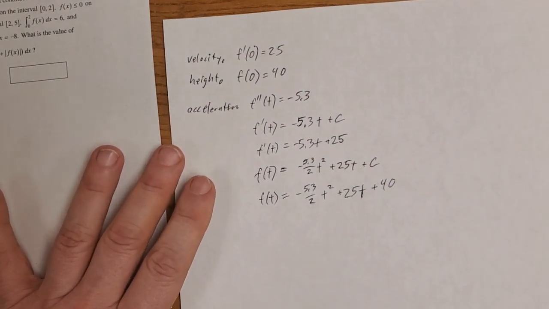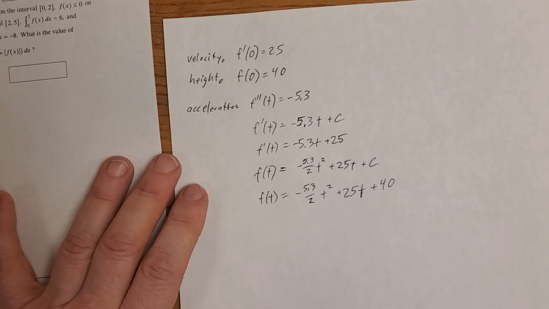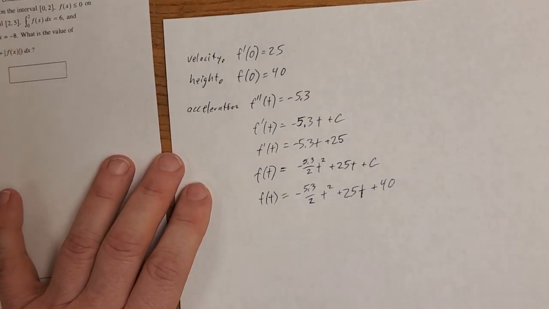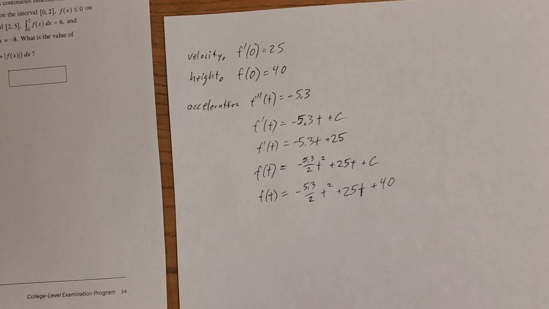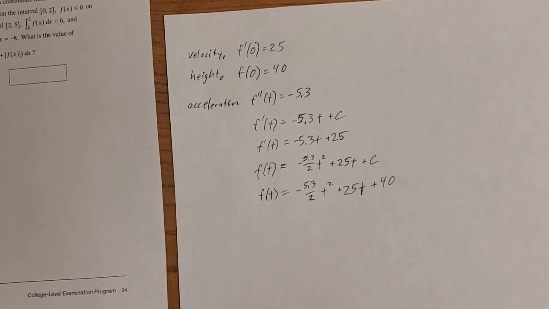Okay. And that is not necessarily a nice equation to deal with, but fortunately we are in that calculator section.